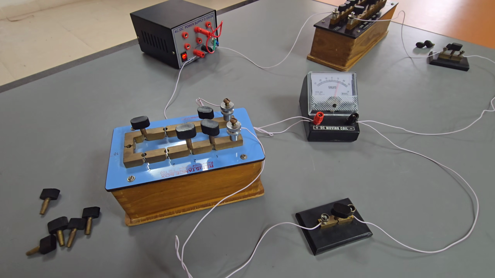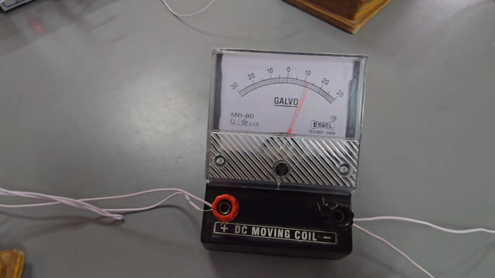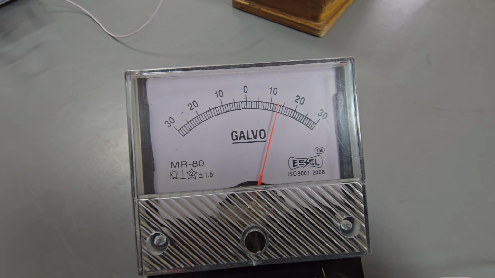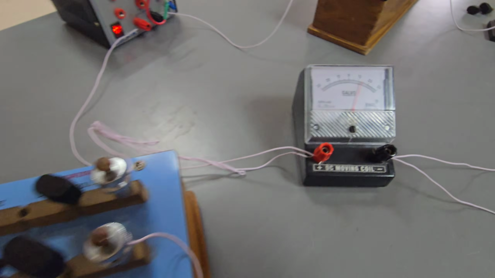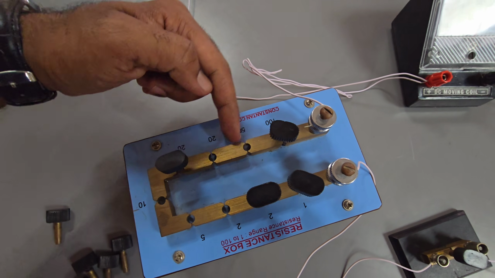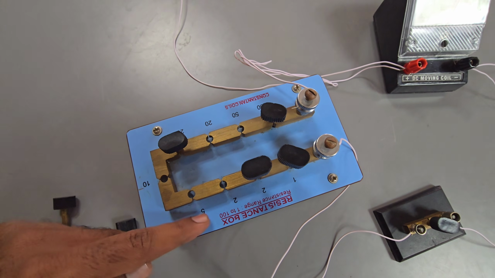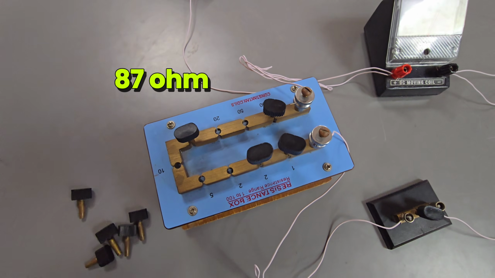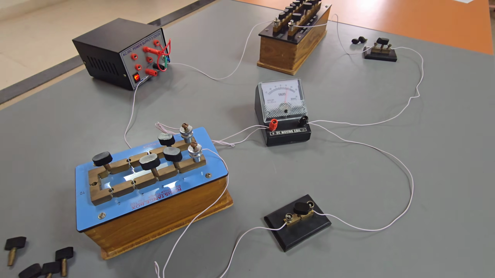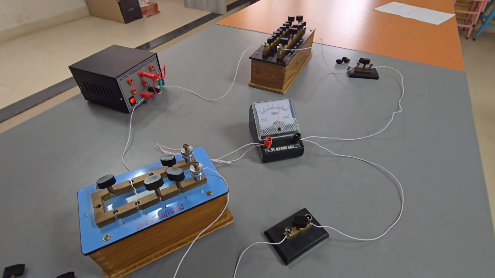Now you see whether it is on the 13th division or not. I will show you. Yes, it is on the 13th division exactly. How much resistance have I unplugged? You just check here. 50 plus 20, 70. This is 80, 85, 87. So 87 ohm resistance I have unplugged for half deflection. So this is the second trial. The third trial, I will take the readings and I will directly come for the calculations now, right?